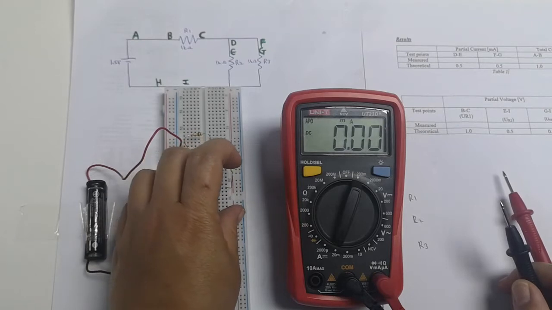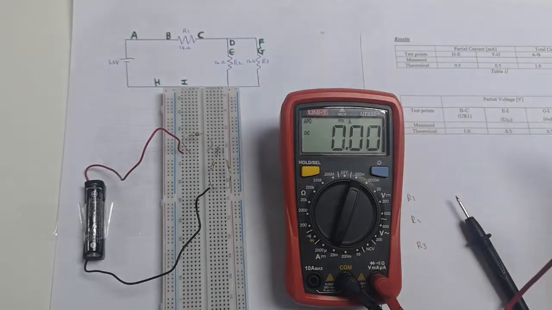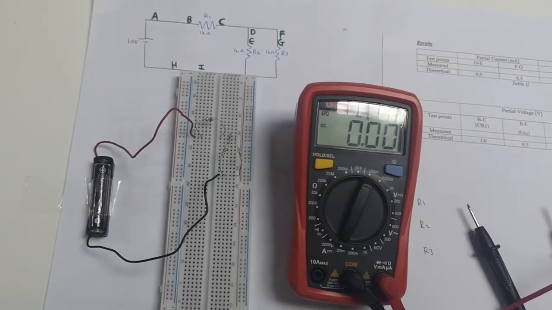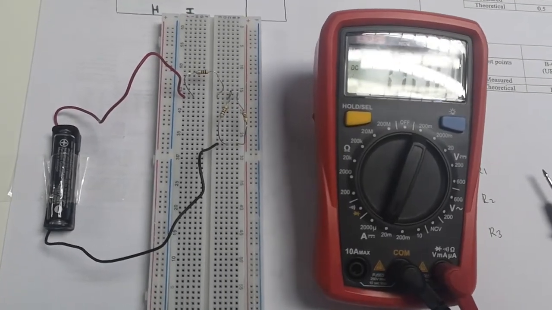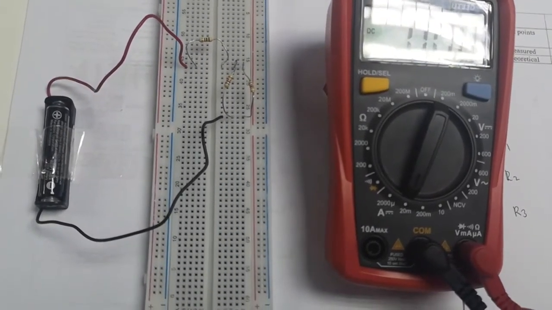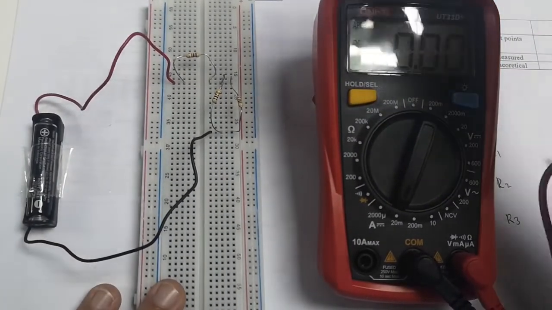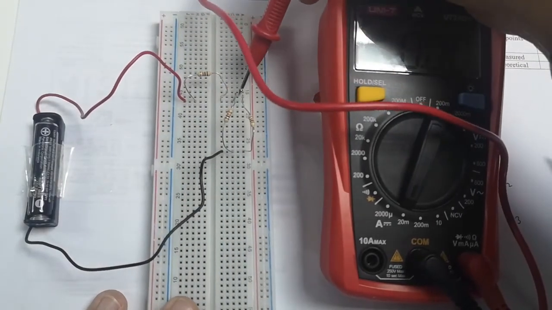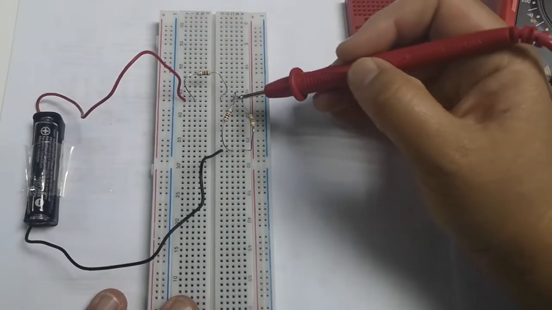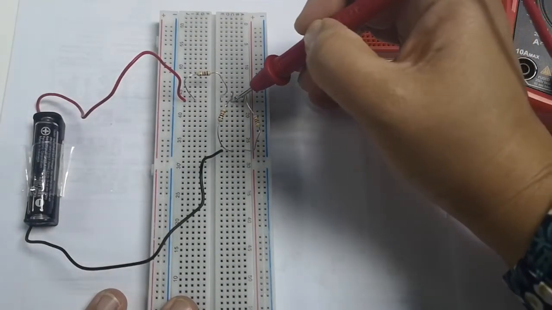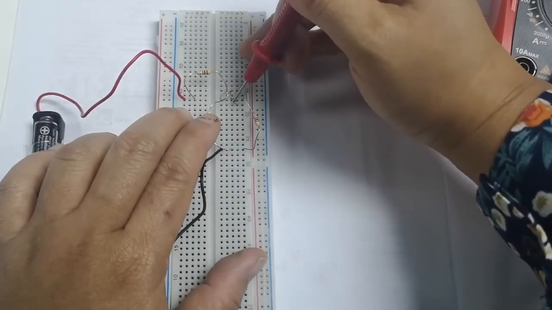Right. So now let's measure the partial current at DE and FG. To do that, let me just zoom in to my breadboard. Is it zoom enough? That's enough, I guess. So DE, if you can see here, this is our D and that is our E for our R2.